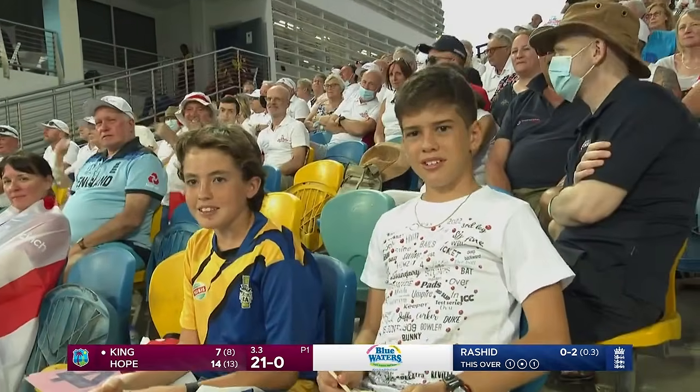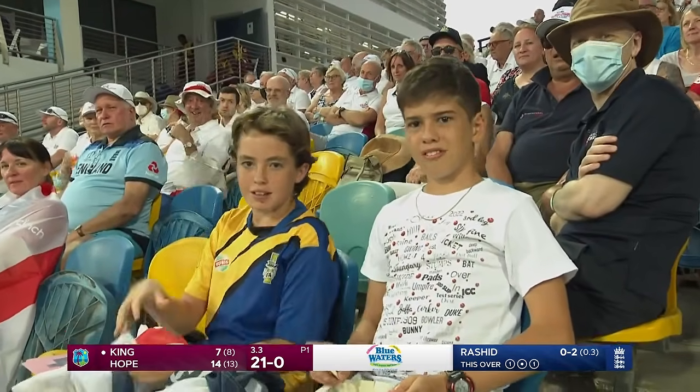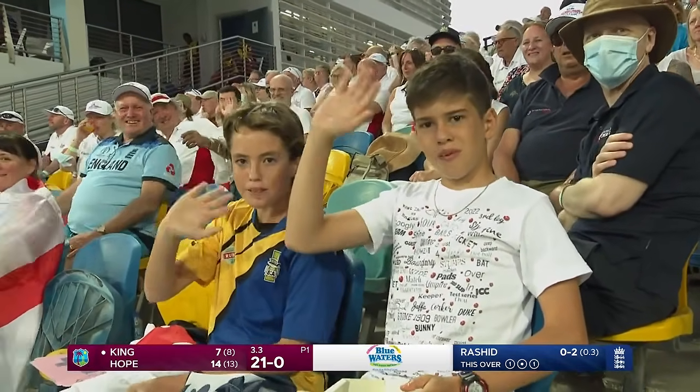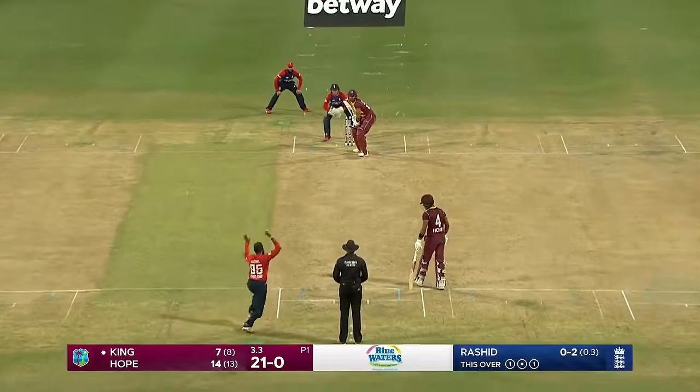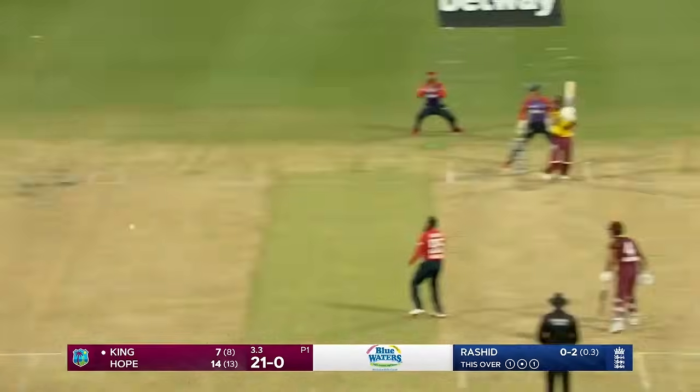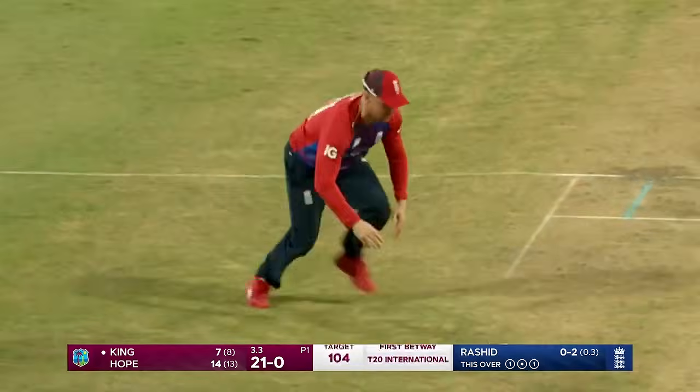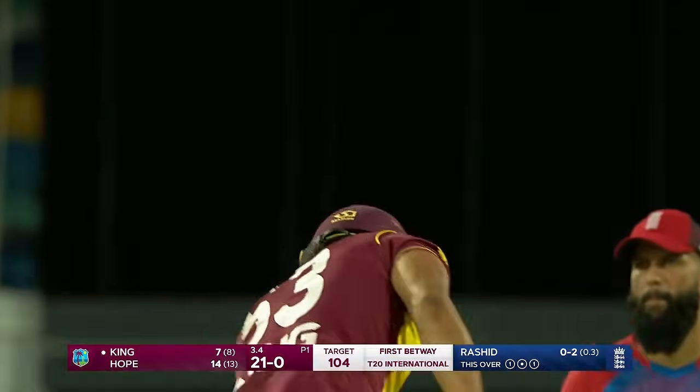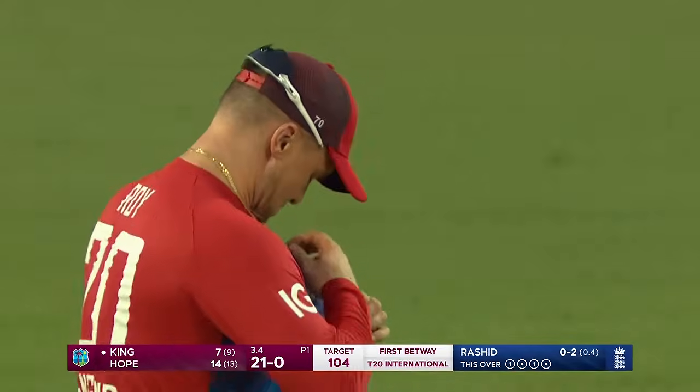When chasing a modest total, obviously you want to get a good start so you can cruise home in the middle. And I think Hope and King have done fantastically so far. Brilliant ball!